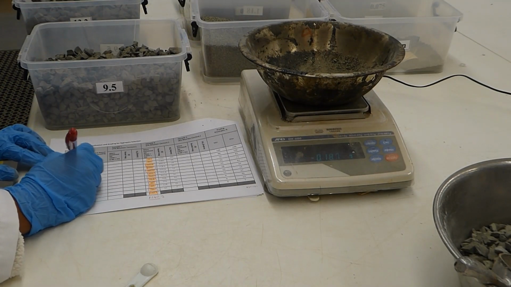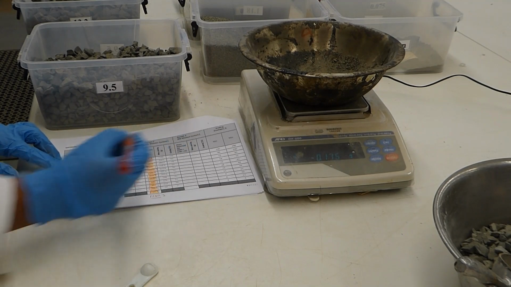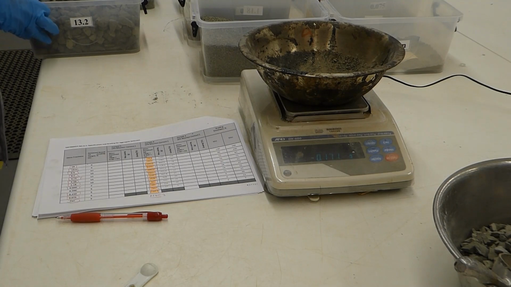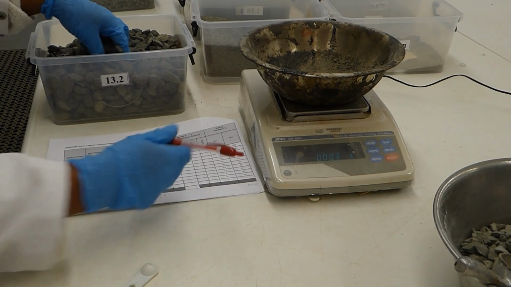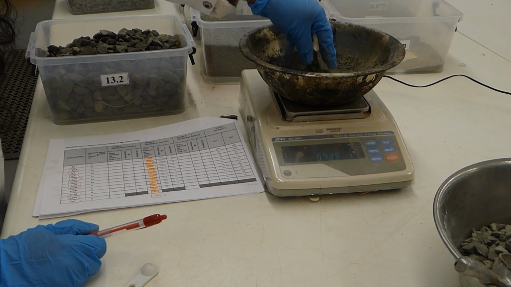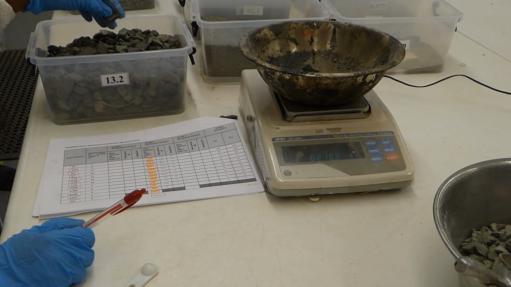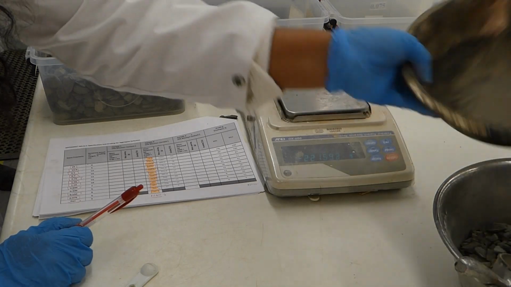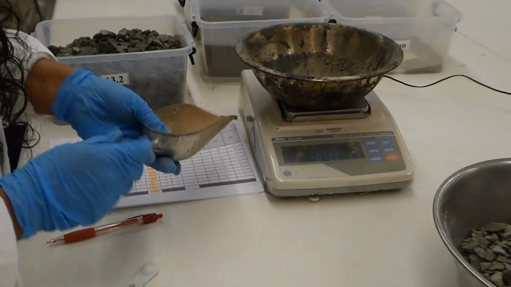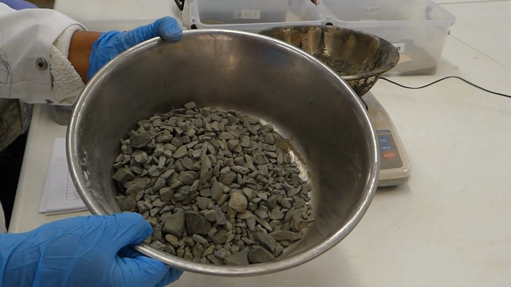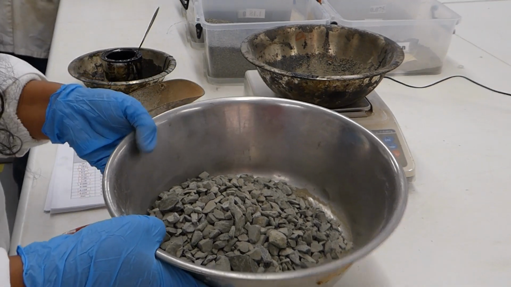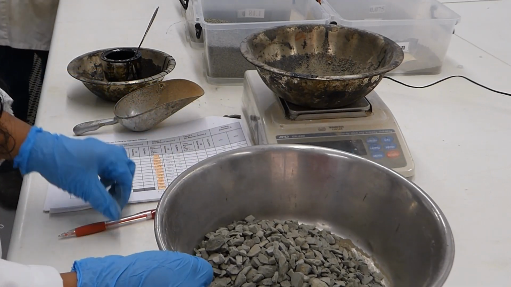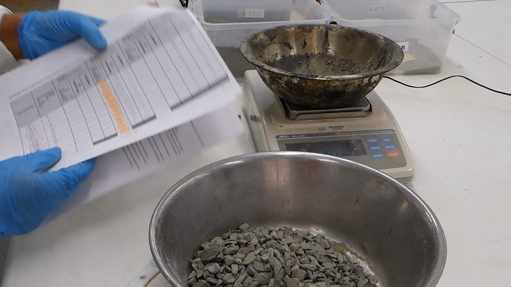Our last size is 13.2, and we don't have anything from 19, it's 0. So this is 13.2, and we need to have 57 grams of that. So we have prepared the aggregate mix for the 5%. The procedure will be the same for 4% and 6%. You can do the calculations, and we normally do all three percentages in the physical class, but for today's demonstration we only do it for the 5%.